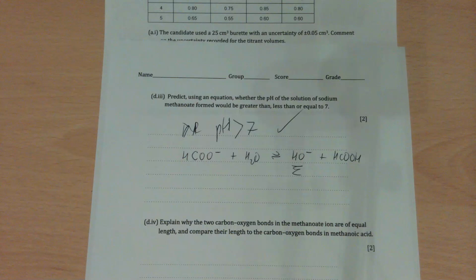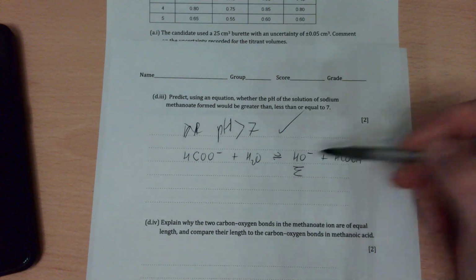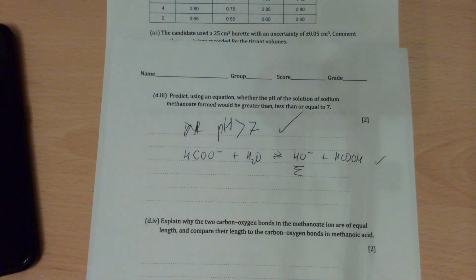I don't know whether you need to write an equilibrium sign. I'm just going to check the mark scheme quickly. Pause this. Yeah, it accepts it as an equilibrium sign. That's the preferred answer, but it also accepts arrows, and that's fine. You can explain it in a bunch of other ways, but you've got the mark scheme, haven't you? I don't need to read that to you.